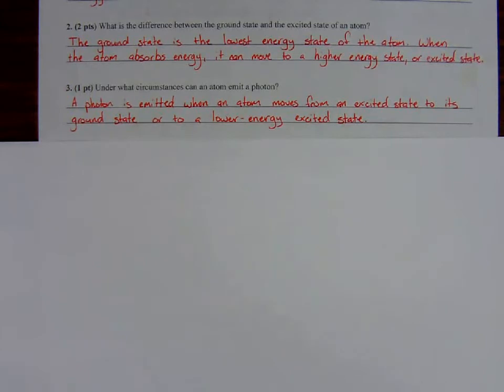And the photon, again, has a certain energy. The energy of the photon is the energy difference between the two energy levels that the electron moved from and then moved to. So the energy difference between those two levels is the amount of energy that that photon has.